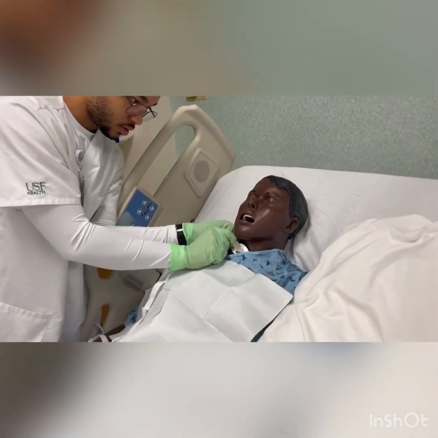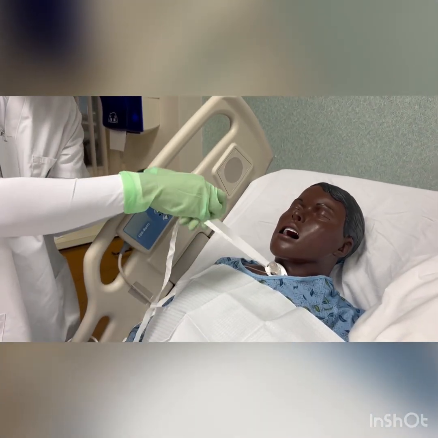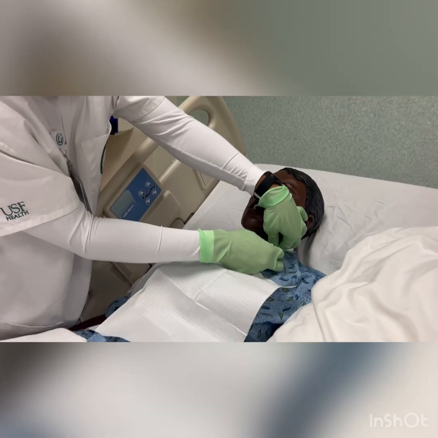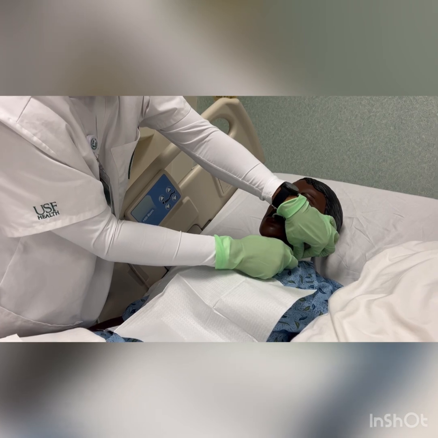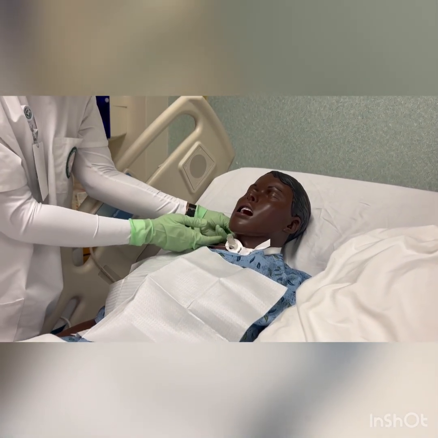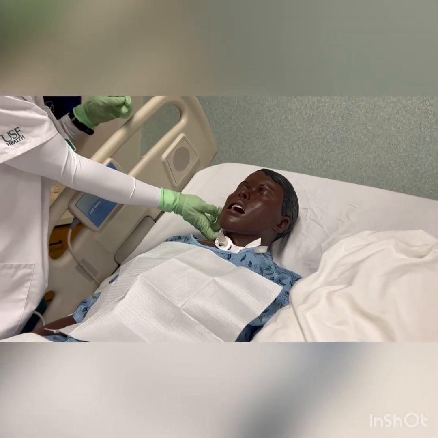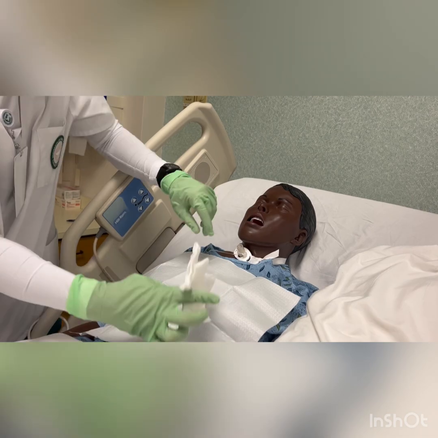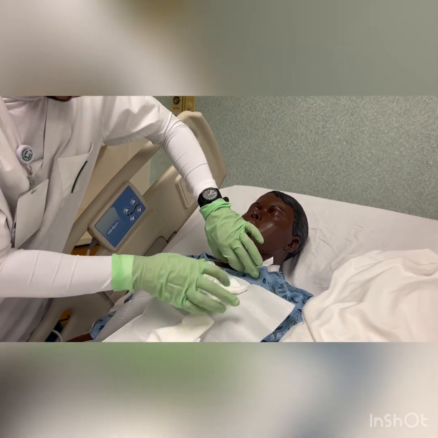You want to make sure that the new tube holder is tight, but not too tight, and you should be able to fit 2 fingers under there. We also want to make sure that it's secure, that way the tube doesn't move out of place or anything like that. After ensuring the security of the new tube holder, apply gauze pads as needed.